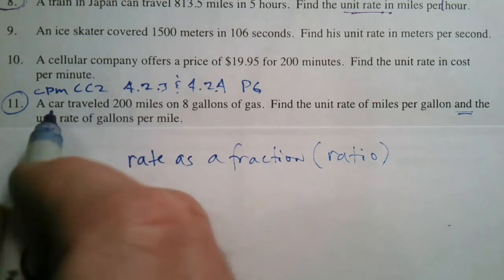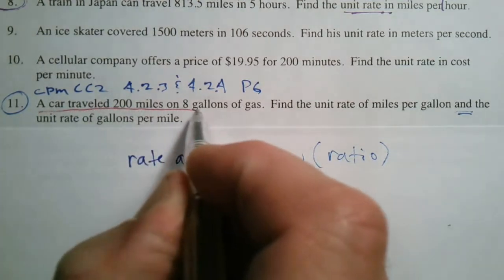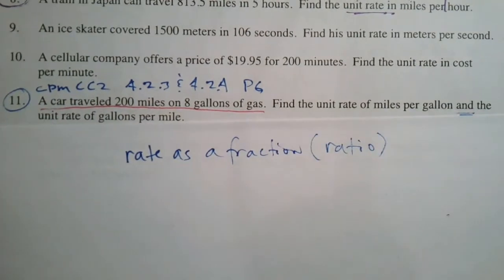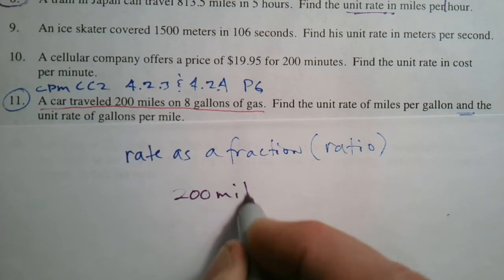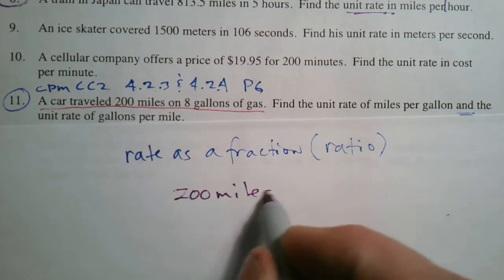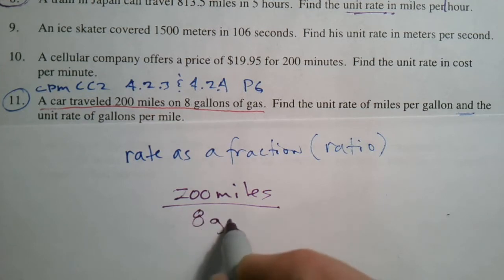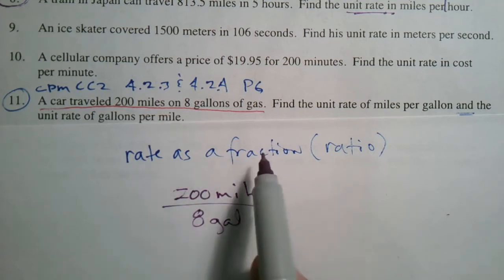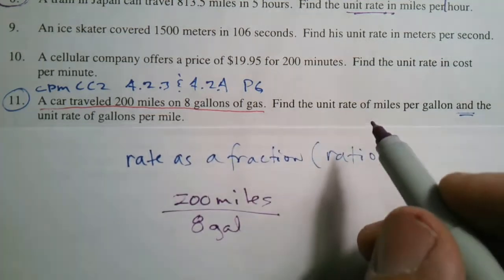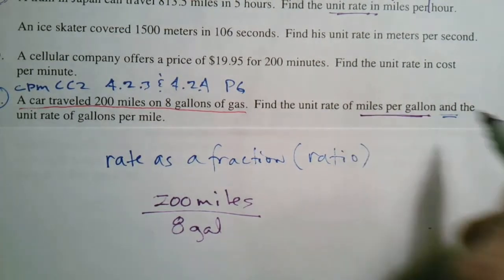So my ratio for my very first line here, right? My first line says a car traveled 200 miles on 8 gallons of gas. So what is my ratio? What is my rate? It's 200 miles, as a fraction, over 8 gallons of gas. And I'll just abbreviate. So I have 200 miles for 8 gallons. That is my rate as a fraction, my ratio. Now, I need to find two unit rates. So let's do one at a time. The first one is miles per gallon.